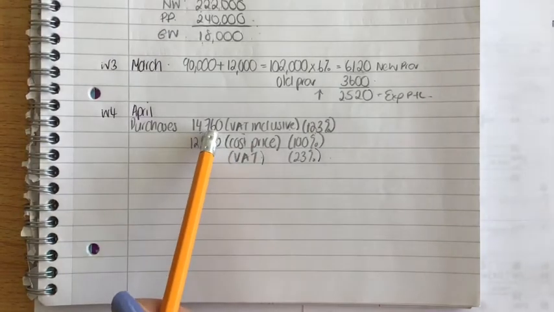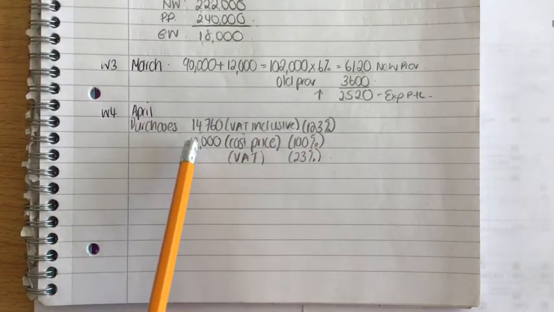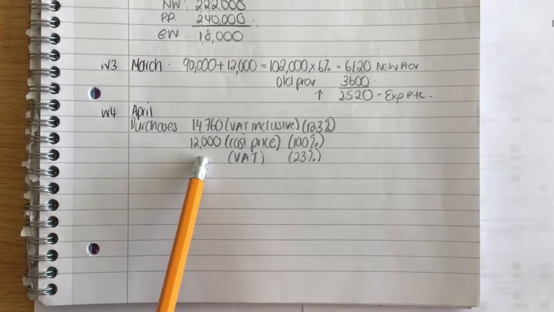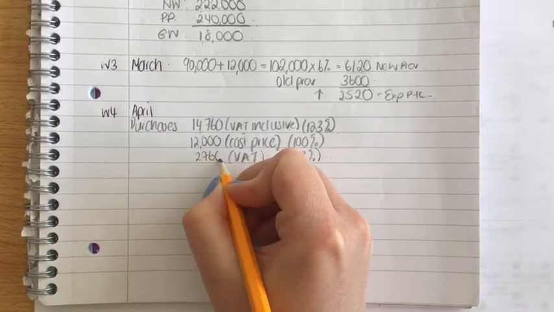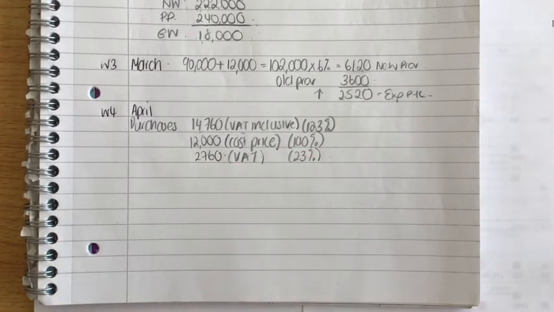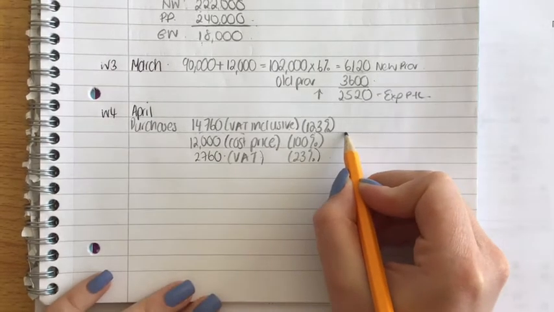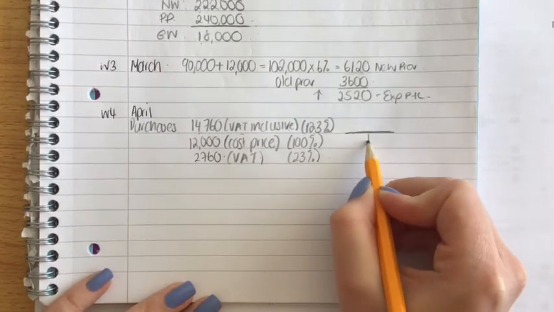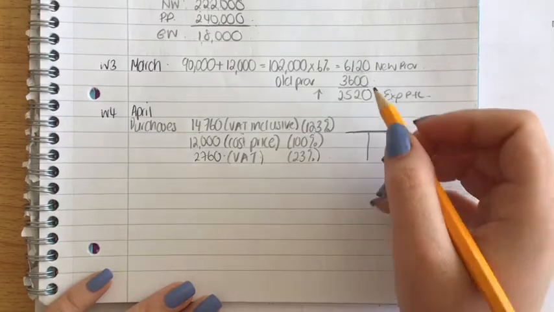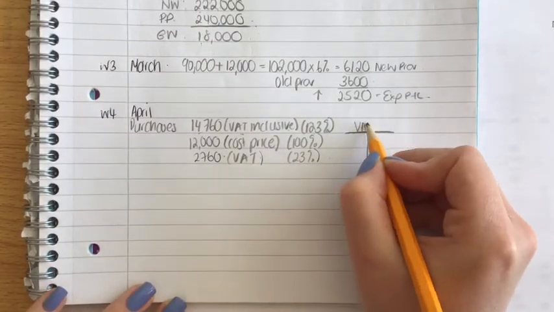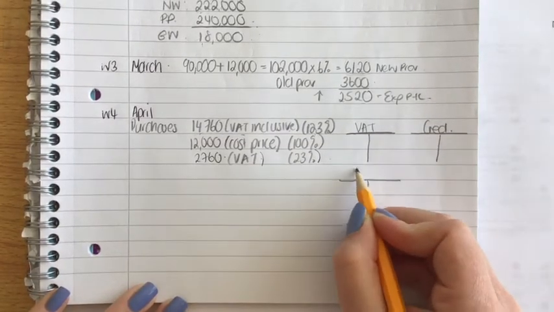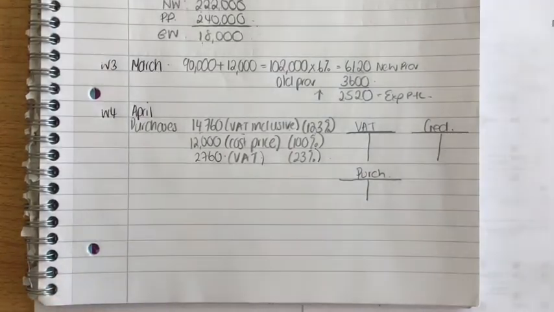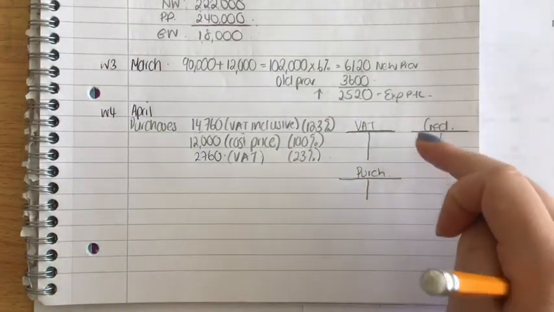So we have to pay our creditor €14,760, but the purchases are actually worth €12,000. And the difference then of those two figures is €2,760, and that is VAT. Okay, and I just want to show you this quickly in T accounts, and you don't have to do the T accounts out, but this is just to help you understand why I'm adding and subtracting or debiting or crediting. Okay, so we've got a VAT account, we've got a creditor account, and we have a purchases account. So the two that you'll be easiest to get your head around will be your creditors and your purchases, because you know those rules. That then is the little bit more confusing one.